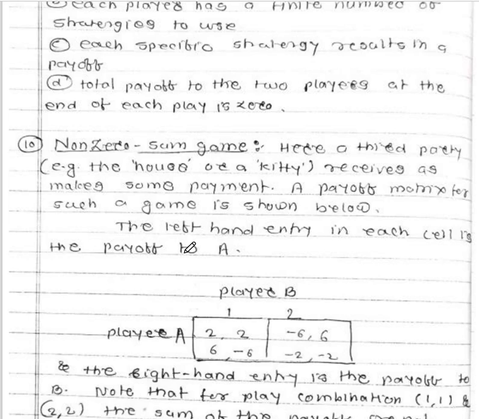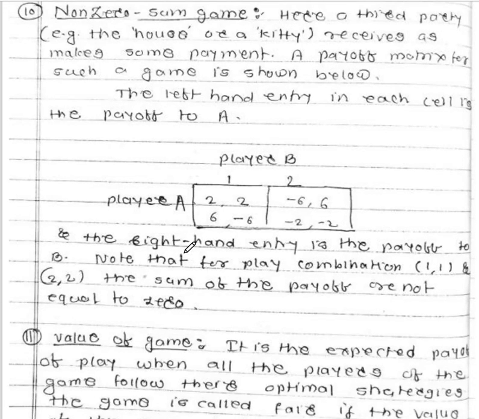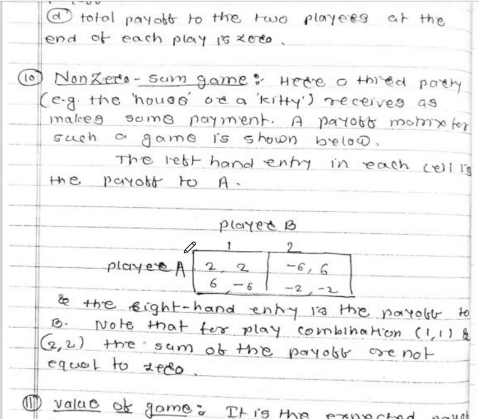The next definition is non-zero sum games. In a non-zero sum game, a third party, for example the house or the kitty, receives or makes some payment. A payoff matrix for such games is shown below.